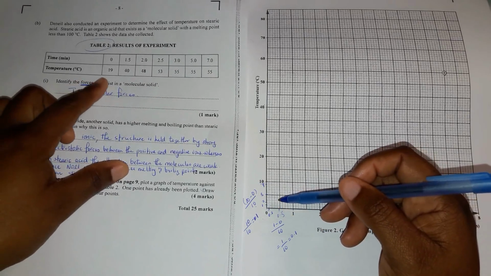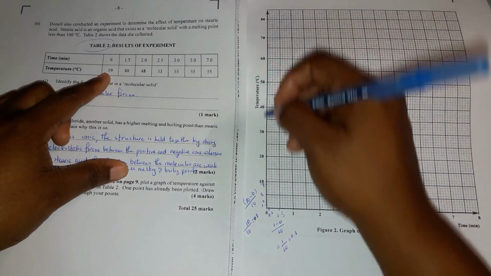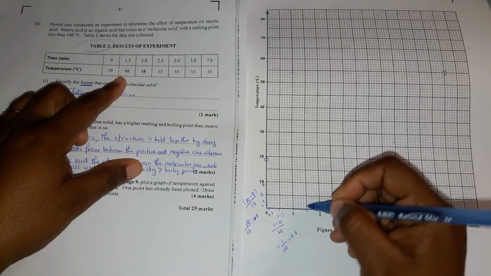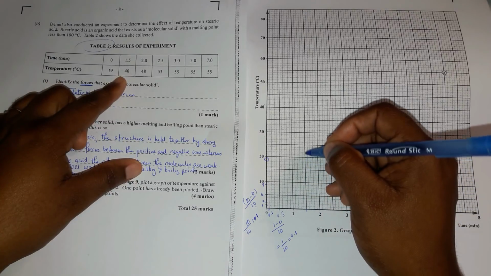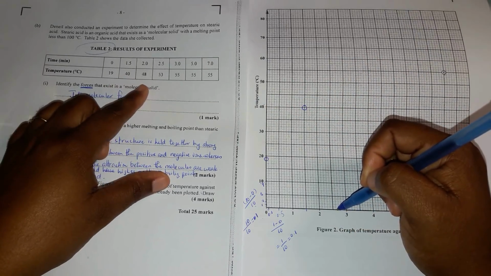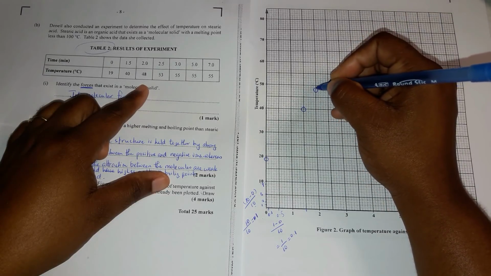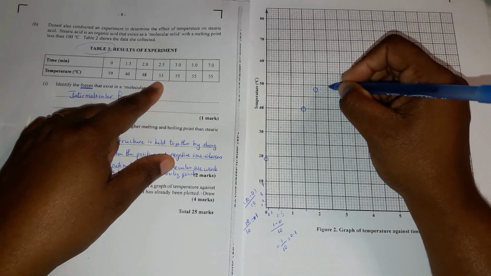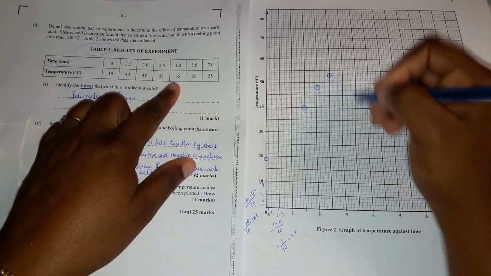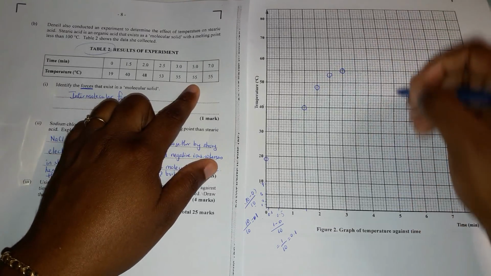And then we start to plot. When the time is 0, the temperature is 19. So we have it here, temperature 19. When the time is 1.5, the temperature is 40. When the time is 2 minutes, the temperature is 48. Right, so this is 49, 48. When it's 2.5, the temperature is 53. 1, 2, 3. When it's 3, it's 55. When it's 5, it's 55.